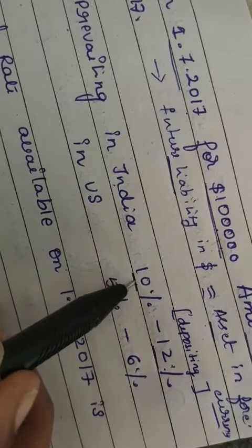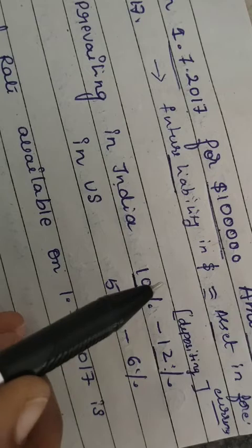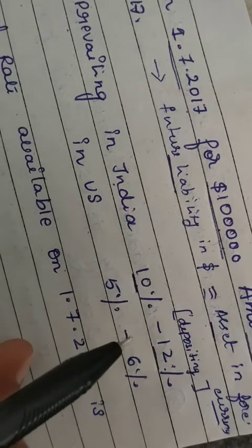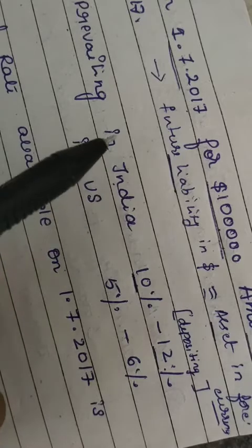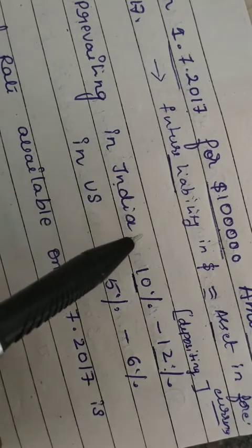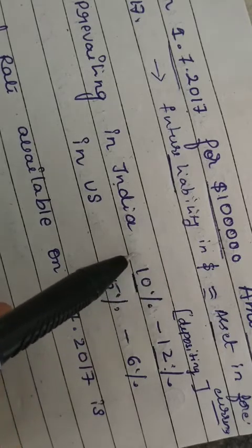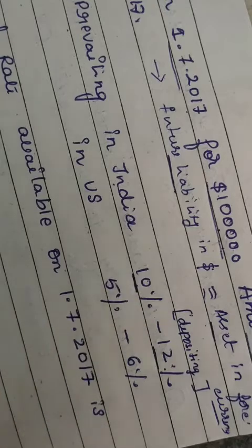So 10% is the depositing rate. If you deposit your money in an Indian bank, then the banks will offer an interest rate of 10%.